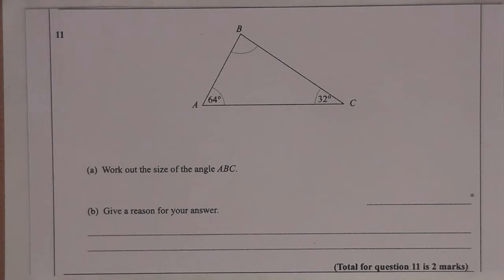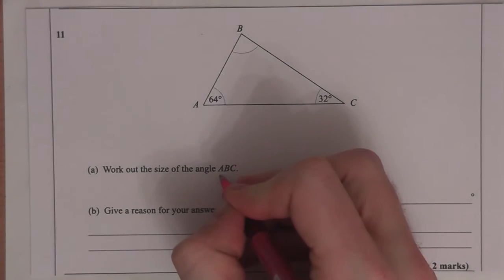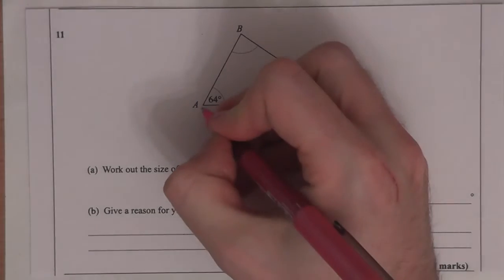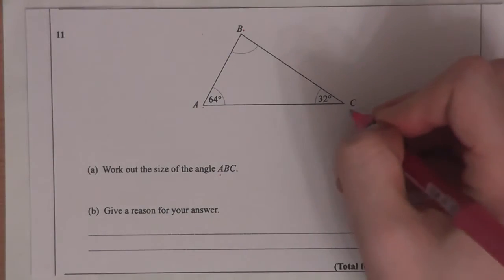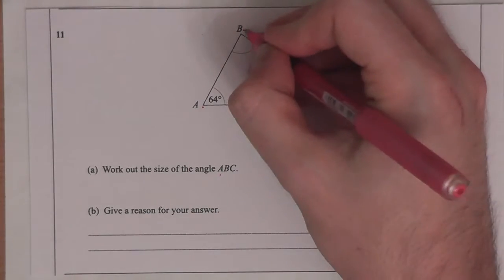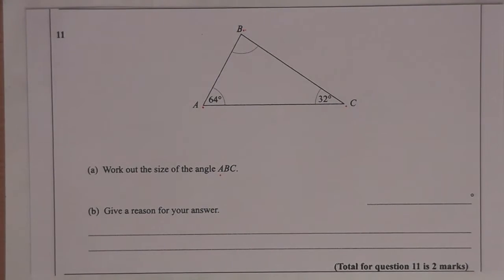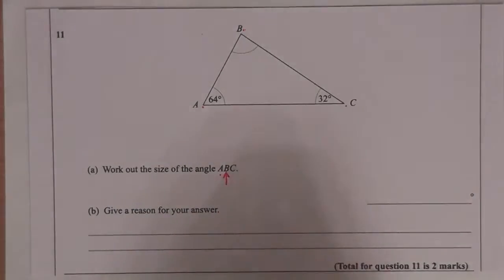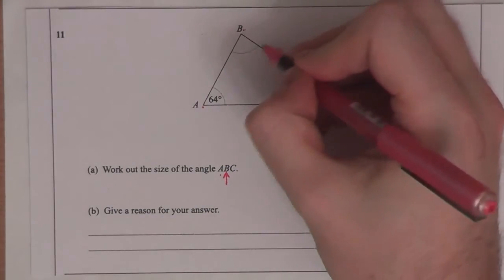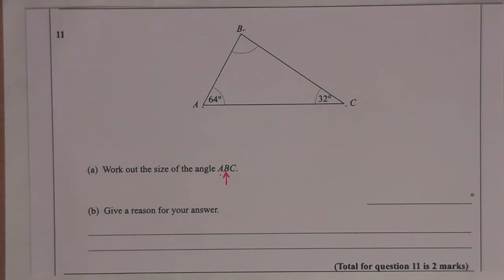Well, first thing, what on earth does that mean? ABC. Here's how angle notation works. You start at the first one, i.e. A, you travel to the second one, and then you travel to the third one. So we go from A to B to C, and the angle at the middle one, when going from the first to the second to the third, is the angle we're looking at. So we want the angle at B when we go from A to B to C, i.e. this one here, which helpfully is marked for us and is kind of the one we were expecting anyway.